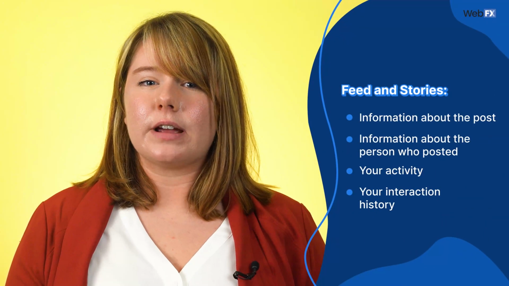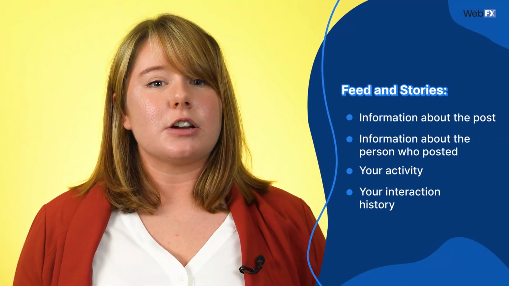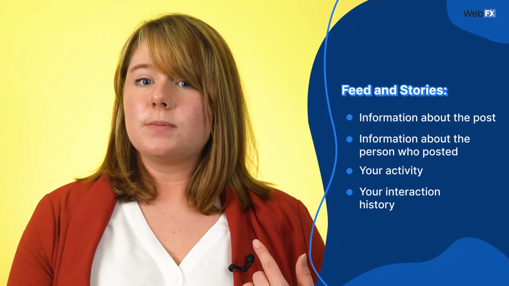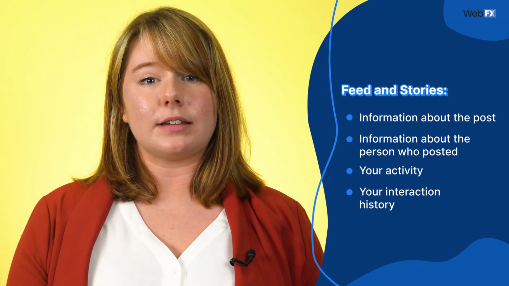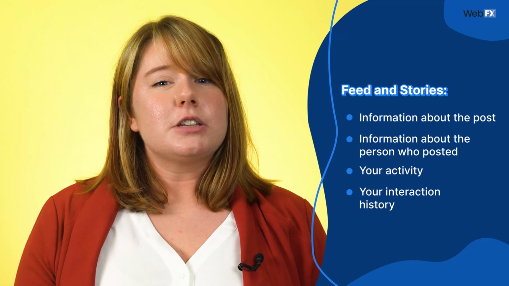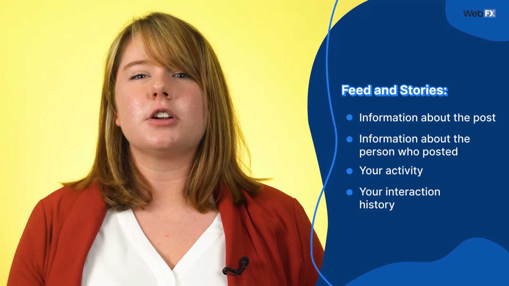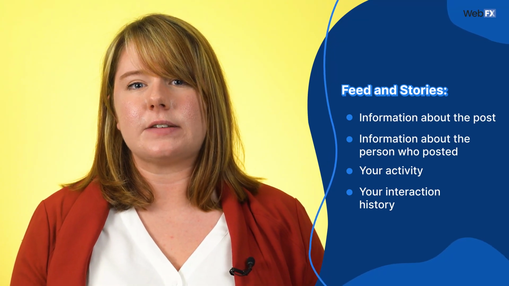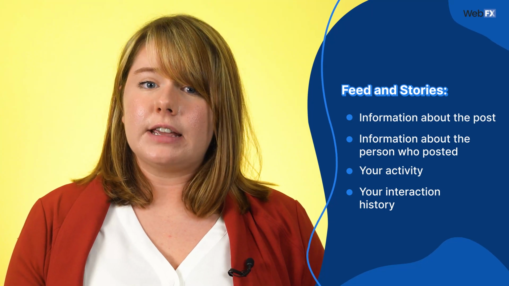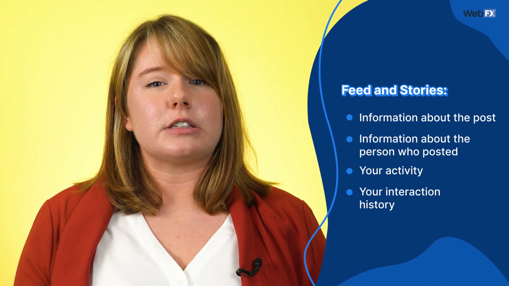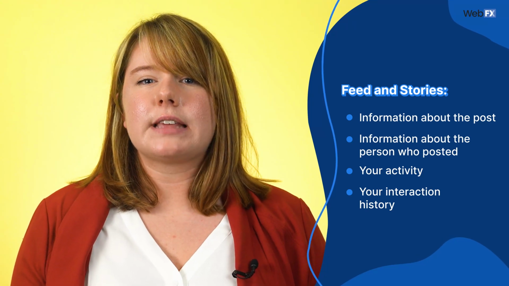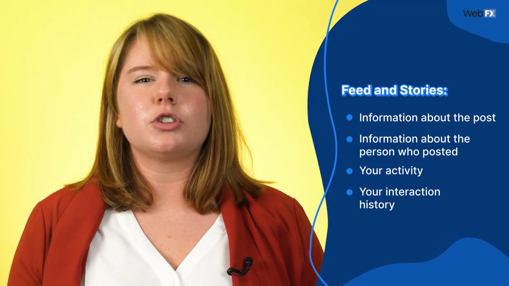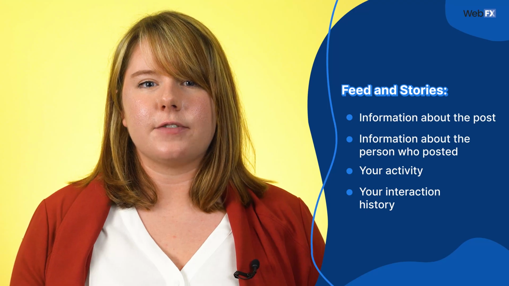With the feed and stories, the key signals, according to Instagram, are information about the post, such as its popularity, when it was posted, and what type of content it is. Information about the person who posted, which helps determine if you'd enjoy the content from the specific account. Your activity, such as how you engage with content on Instagram. And your history of interacting with someone, which looks at if you comment on a specific account, share posts, or if that person does the same for you.